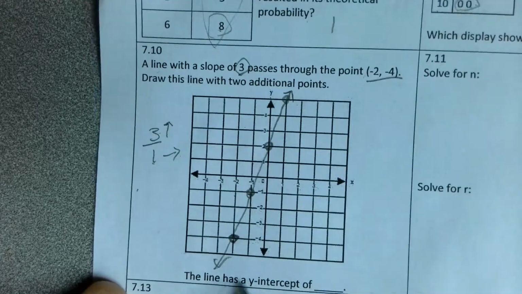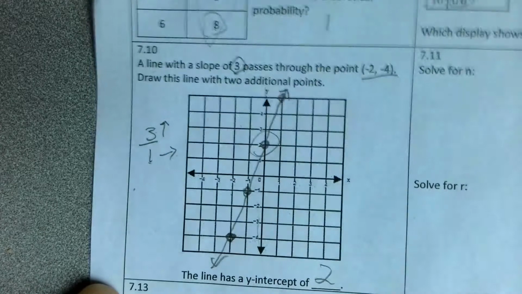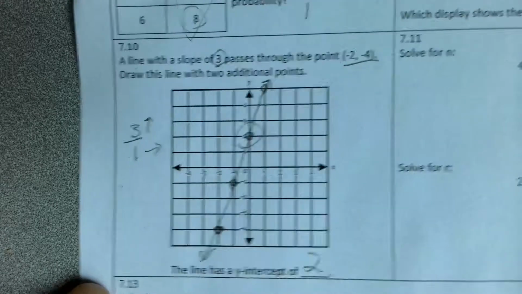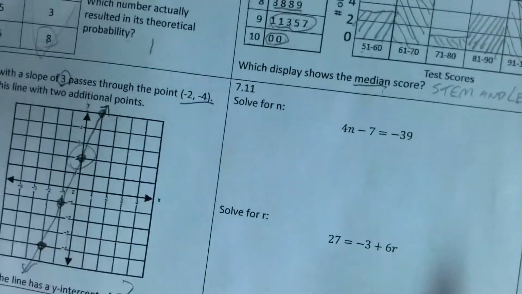Now, the y-intercept, where is it hitting the y-axis? It's hitting the y-axis at 2. You'll start to see how all this ties in together with what we're doing in a few weeks. It's pretty cool. All right, so problem 7.11.